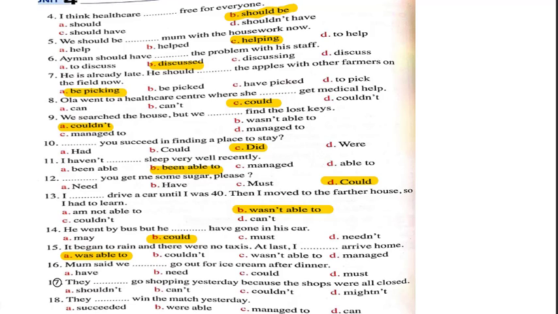16. Mom said we could go out for ice cream after dinner. We have, need, could, must. Mom said we could go out for ice cream after dinner. A possibility in the future.